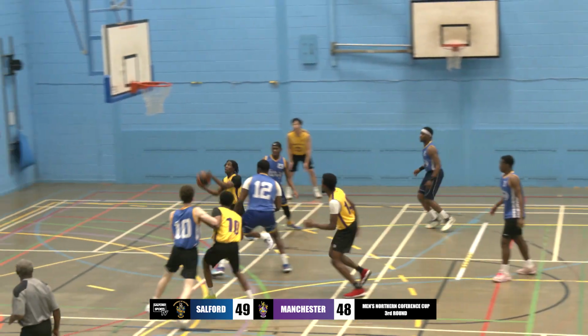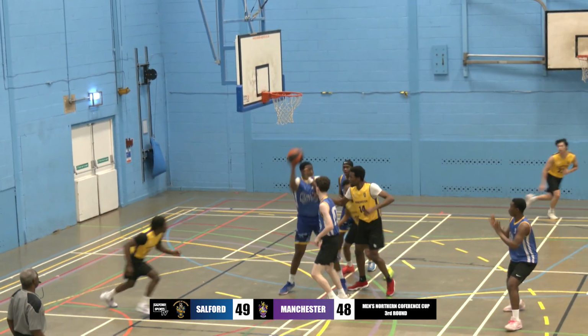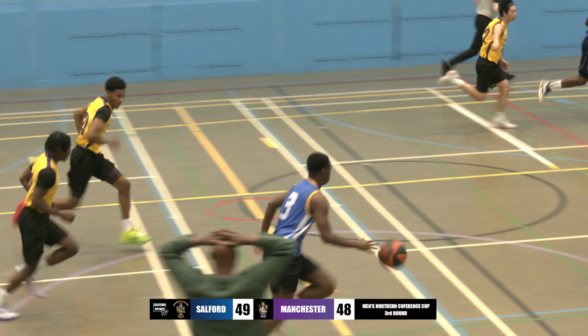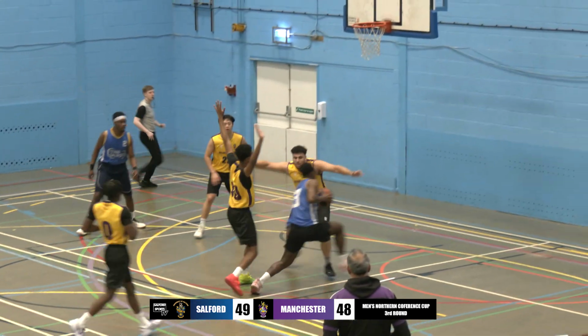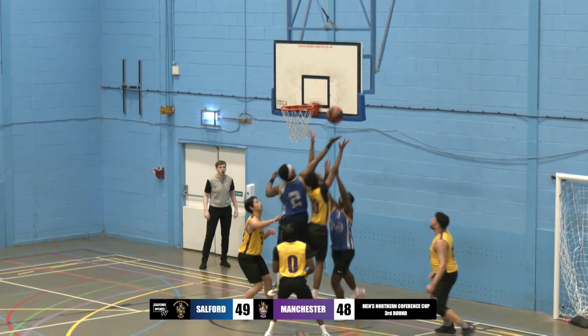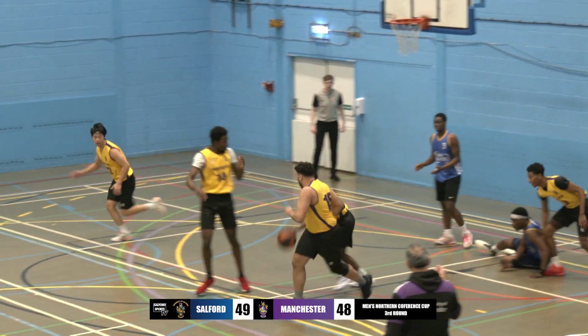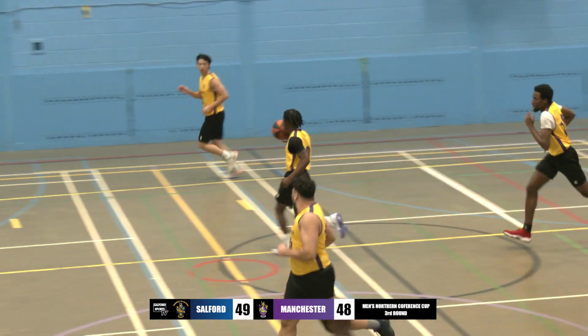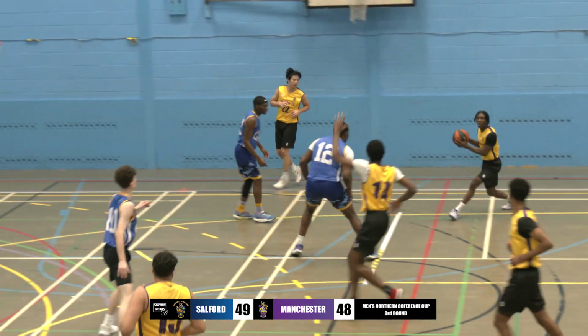Now here come the Uni of Manchester again, great counter-attack. Great rebound. No good from Ardu. Salford have 2-on-2. Driving inside, Okieri's going to go himself, and that one's just short. He's left himself in a 1-on-4 situation there. Majority of the time, people don't normally come down with that.